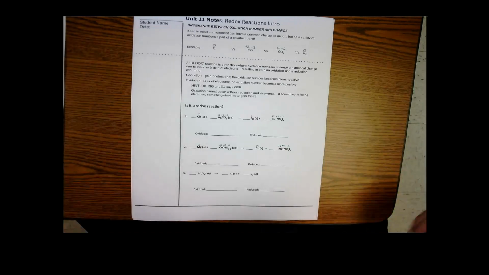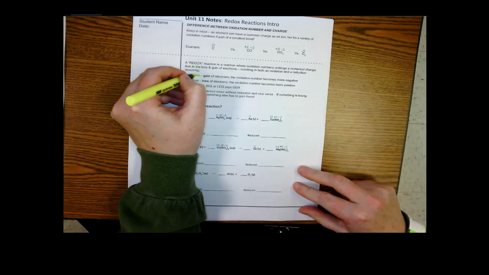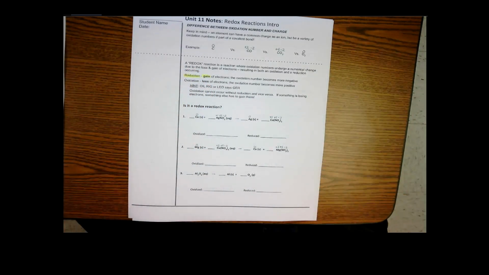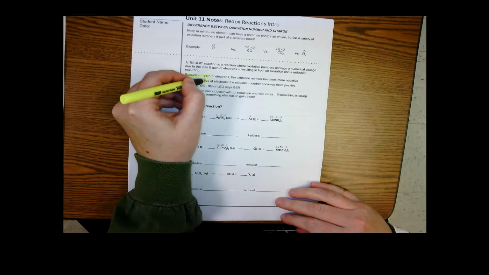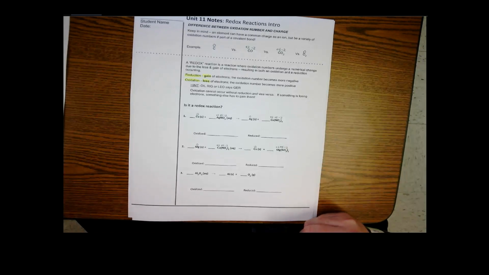So when reduction happens, it seems kind of backwards, but that means that you're actually gaining electrons. Because electrons have a negative charge, the more and more negative electrons you have, the lower the oxidation number is going to become, or the more negative it will become. Oxidation, on the other hand, is loss of electrons. So the more electrons that you lose, your oxidation number is going to become more and more positive.